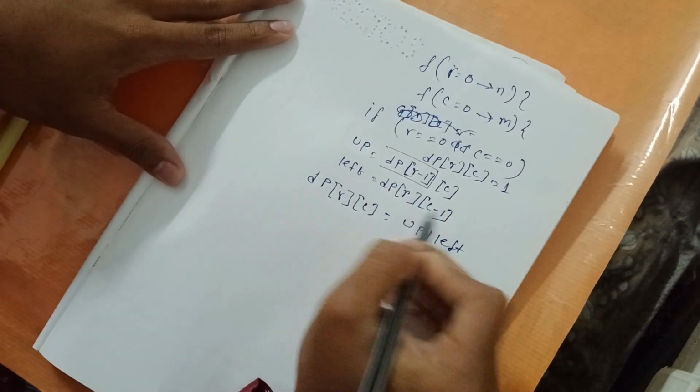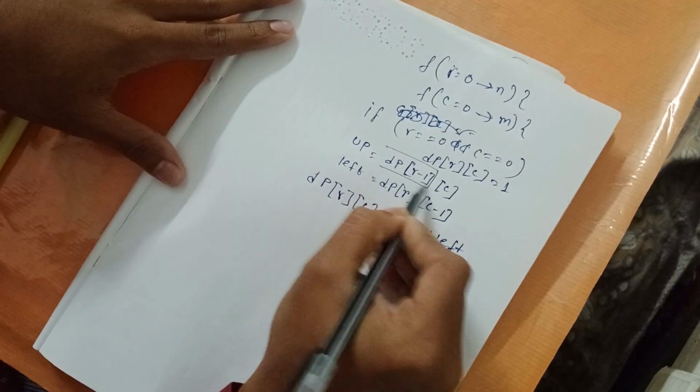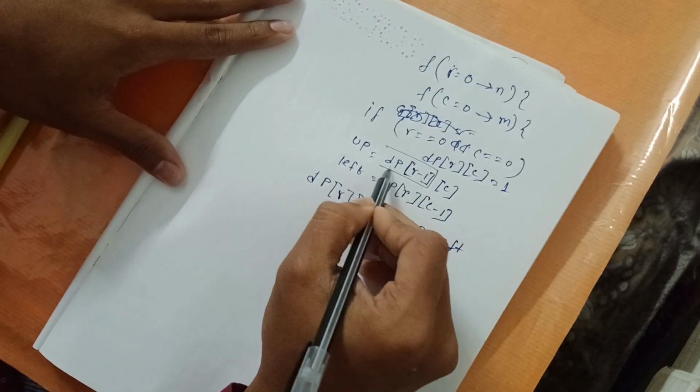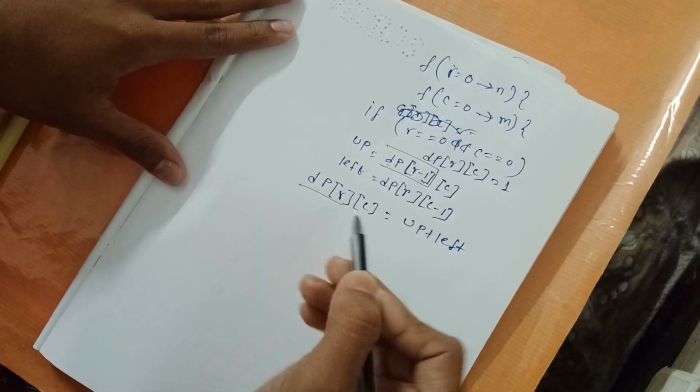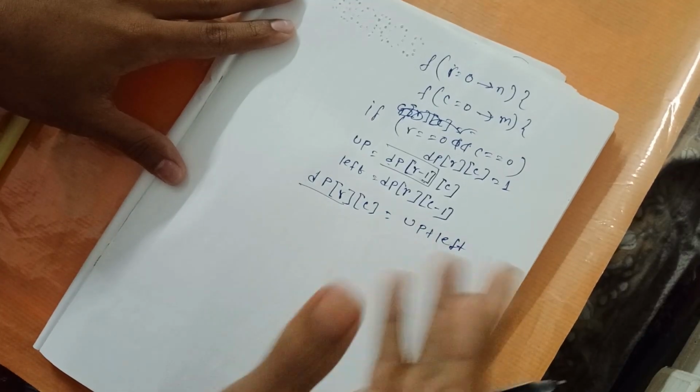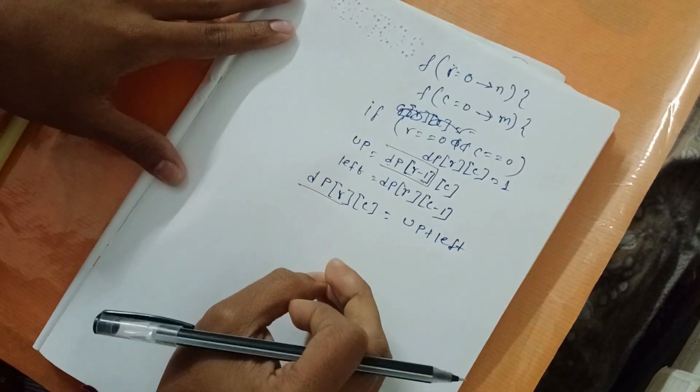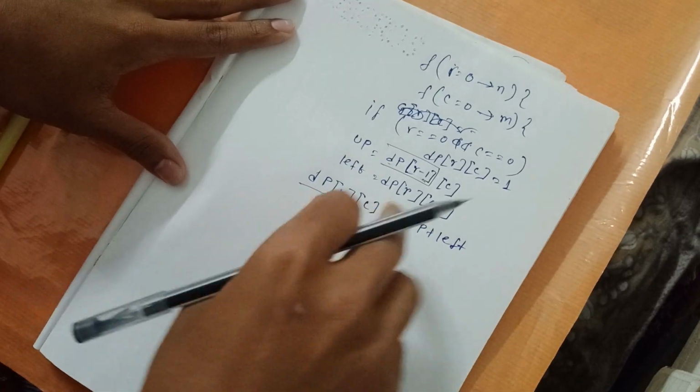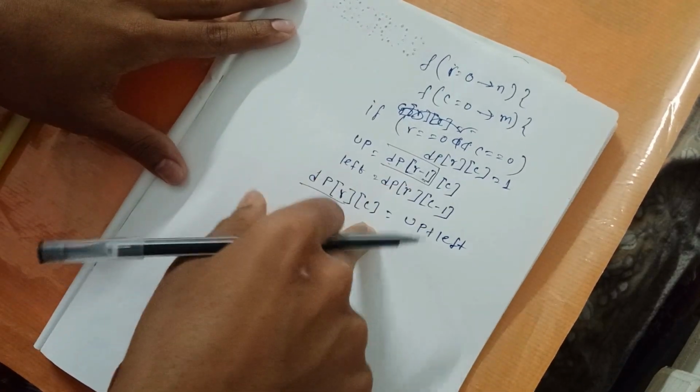When you do space optimization, you see there is r minus 1, so you make it previous, and here is the current value, and change it. You do the space optimization. Okay, so this is the grid unique path 1 problem.